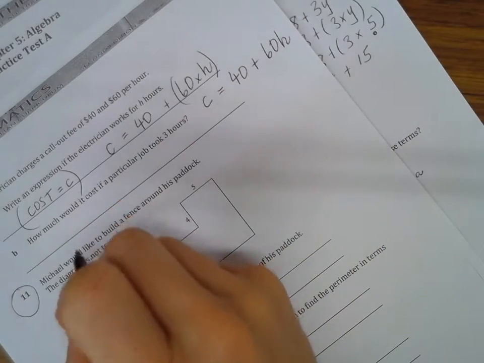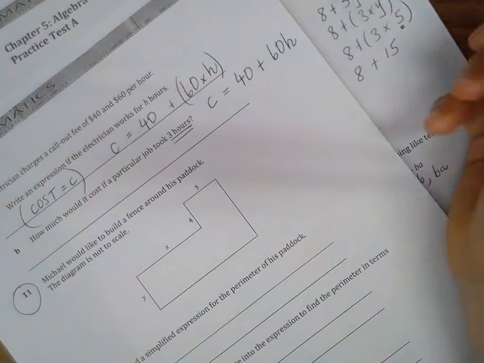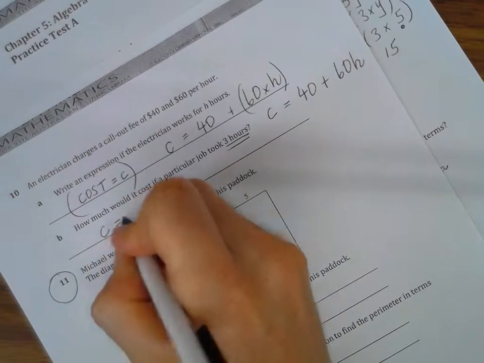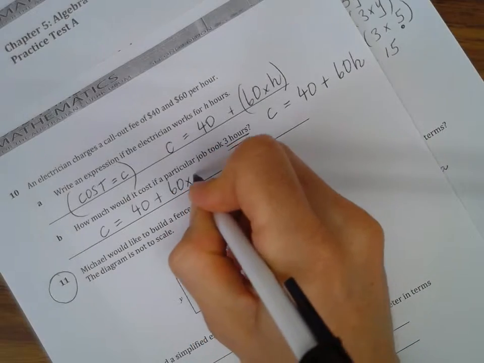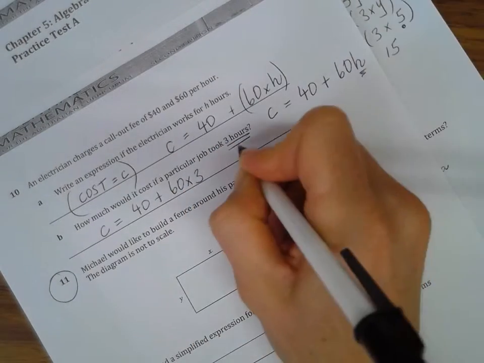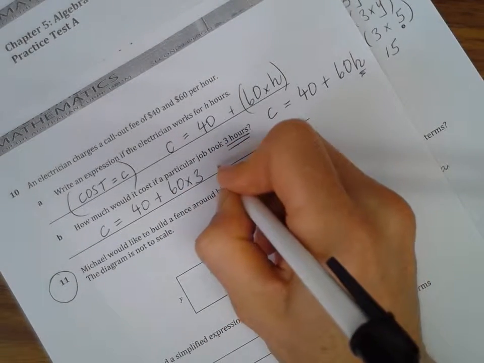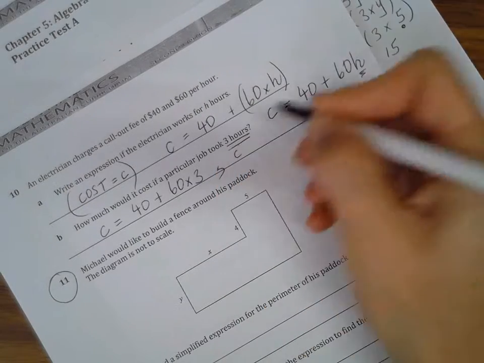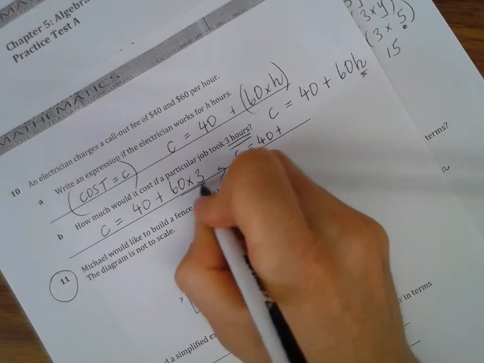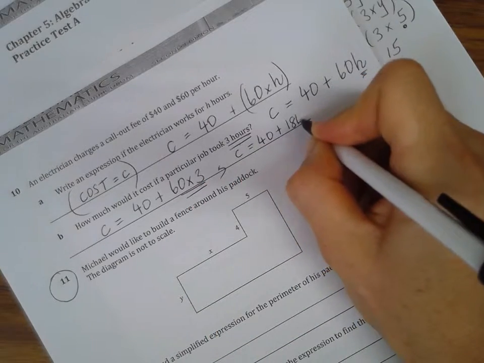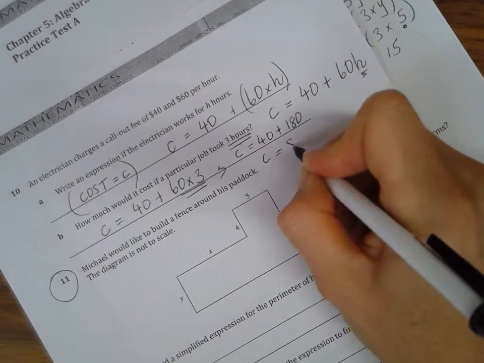Now we've got some substitution. How much would it cost if a particular job took 3 hours? So you're going to write cost equals 40 plus 60 times 3, because your hours has become the 3. So that's then going to equal, sorry, running out of room, cost equals 40 plus 6 3s are 18, so $180.